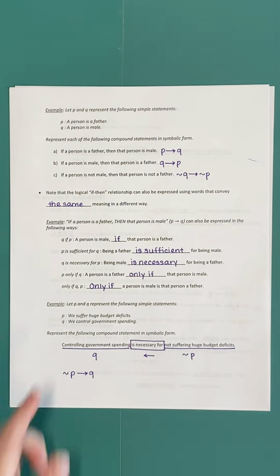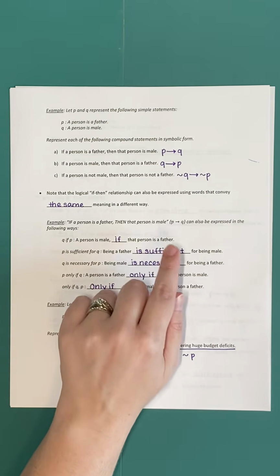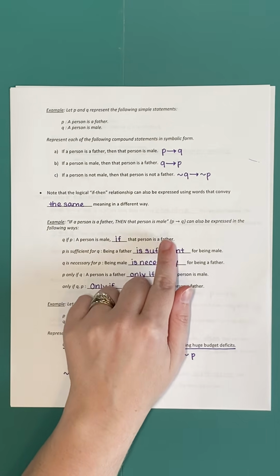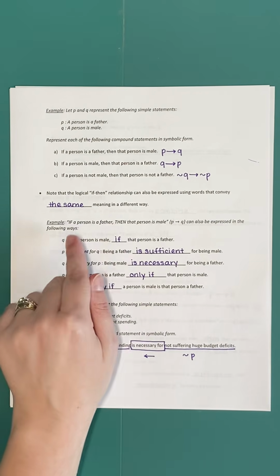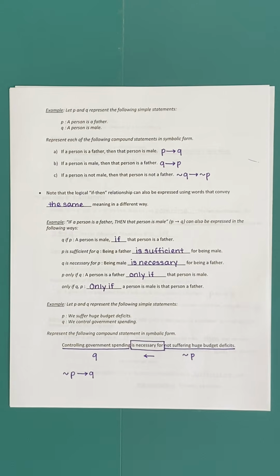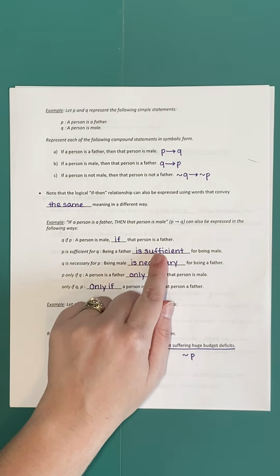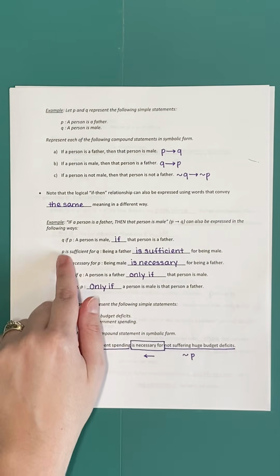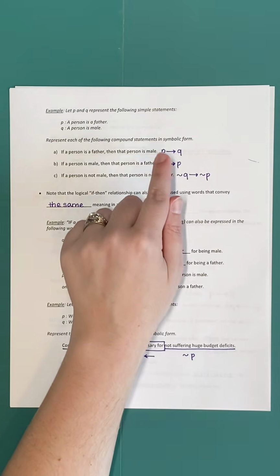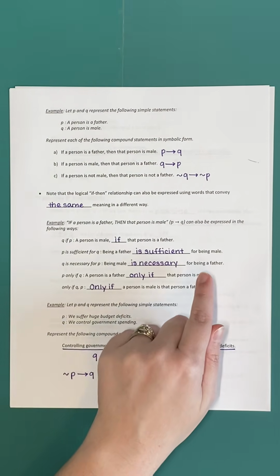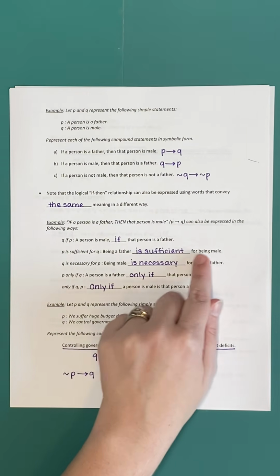Well, what happens when we reword it? Q if P. A person is male if that person is a father. Well, that would still be a true statement. So it communicates the same idea. It still uses the word if. The word then is eliminated because we've rearranged how the statements are structured. Okay, P is sufficient for Q. Being a father is sufficient for being male. Essentially, when we word it like this, it is a way of describing the sufficient part and the necessary part. So the sufficient part is always the first statement. The first statement, being a father, is sufficient for the second statement, for being male.